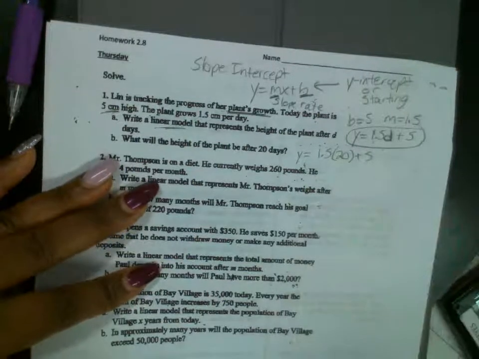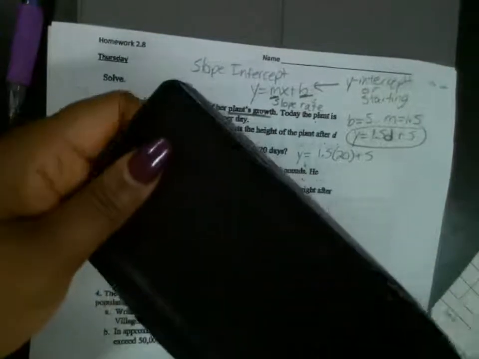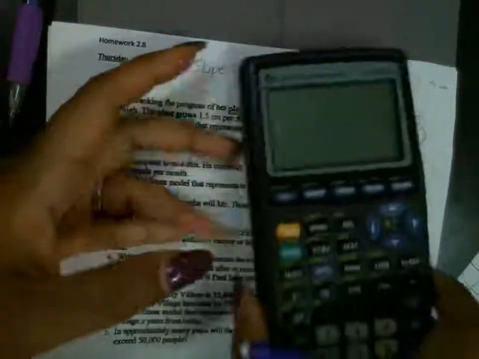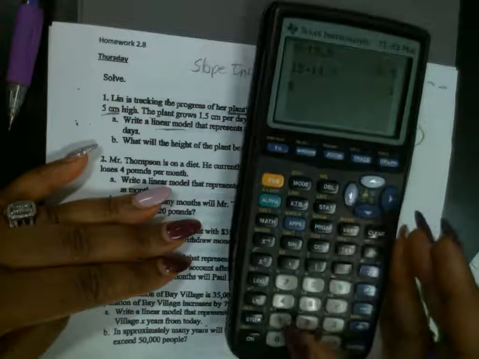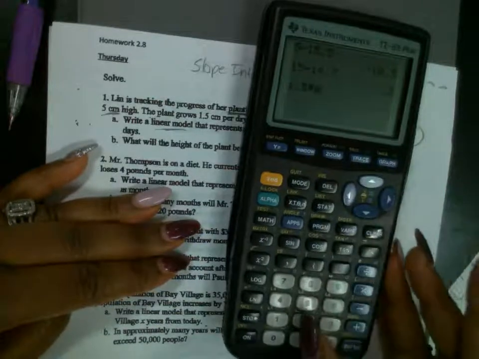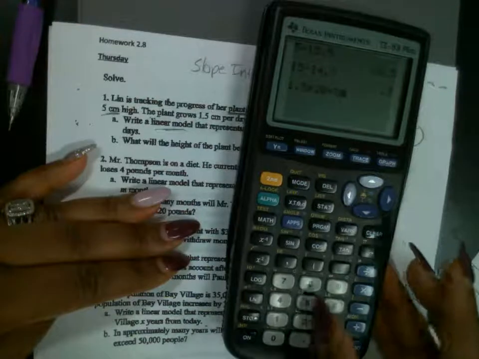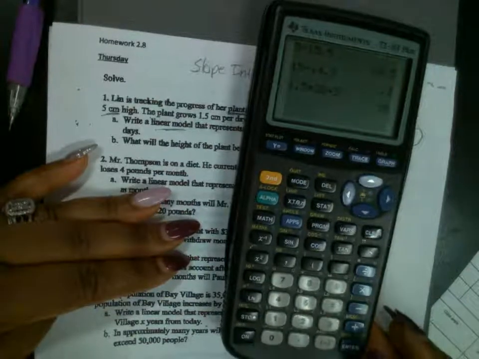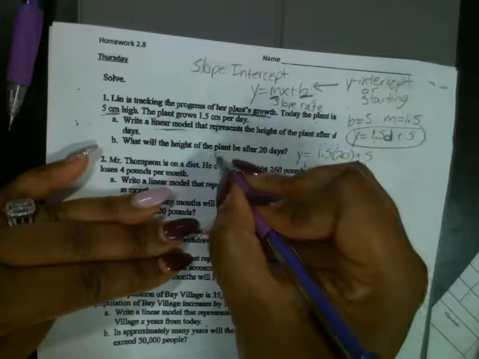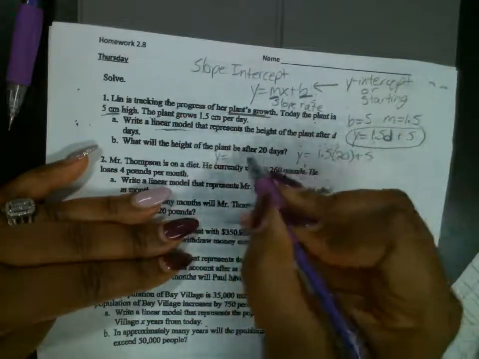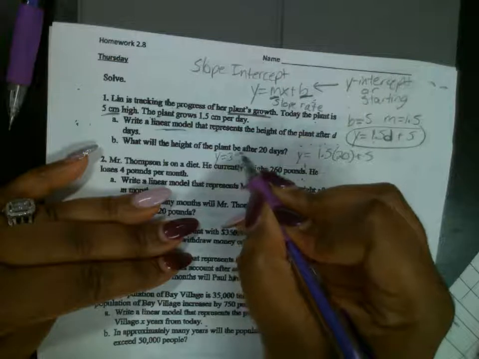Okay? We probably should have gotten our calculator, right? I'll type it in for you. You don't have to. I just want you to see it. You got 1.5 times the 20 days plus the 5. And that gives you what? 35. So the answer for this, your total height after 20 days, is 35 centimeters.